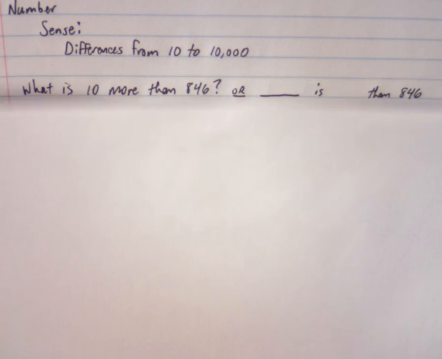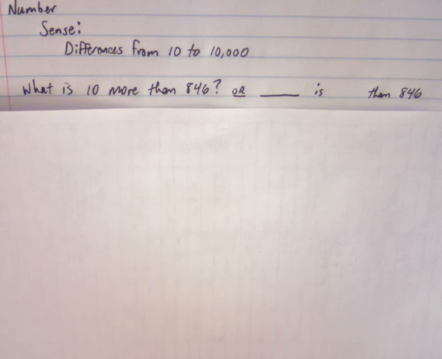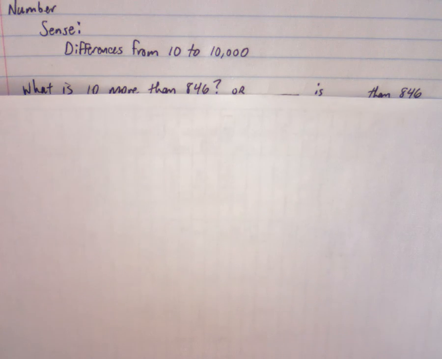What we're going to be looking at today is you're going to see some questions where it's going to give you a blank and then is something then 60. So it might be 10 more, 10 less, 100 more, 100 less, 1,000 more, 1,000 less, 100,000 more, 100,000 less, 10,000 more, 10,000 less. Okay? Did I confuse you yet? Because I've kind of confused myself. But we're going to move on.